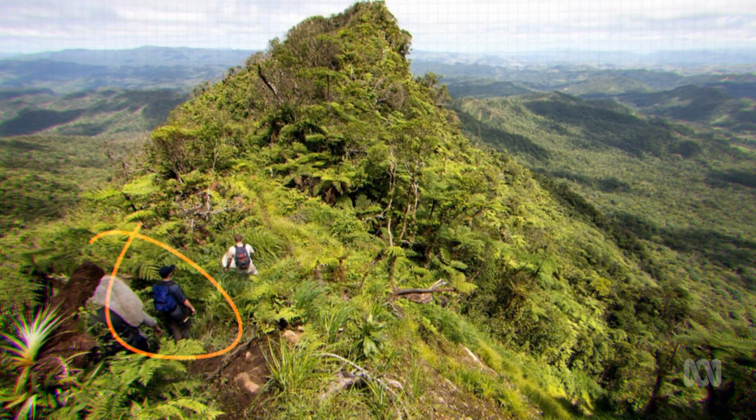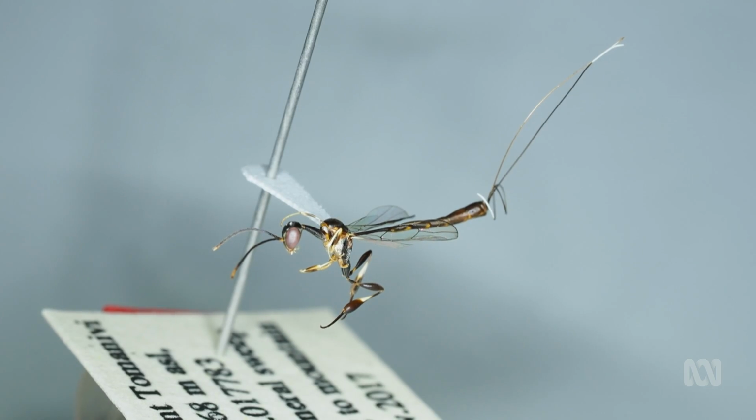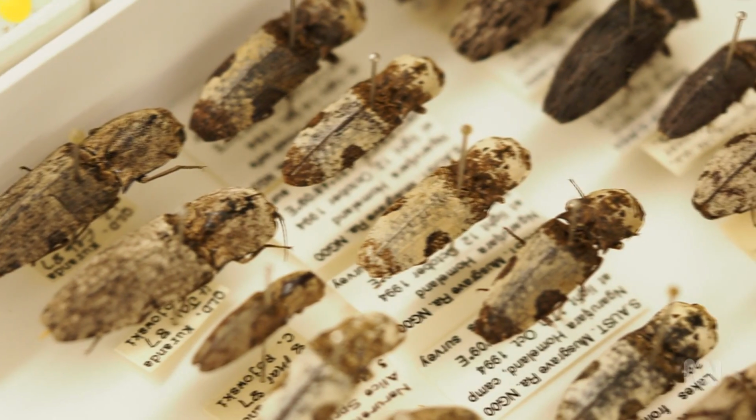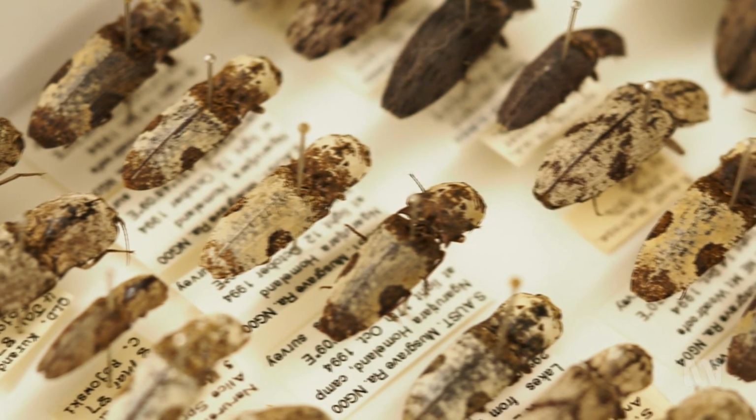So does that mean I can just take it in my pocket and head off? Well, we're actually going to keep it here at the museum and we're going to look after it, but it's going to stay here so other researchers can come and actually look at it, examine it, and check other species against it.